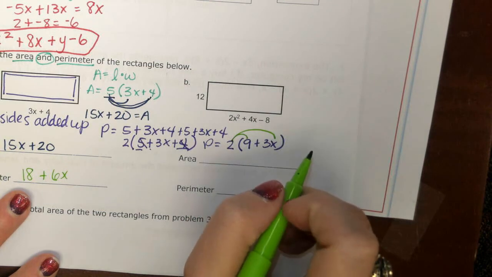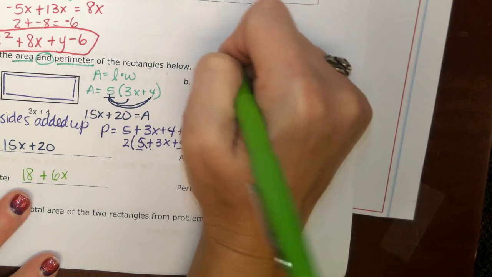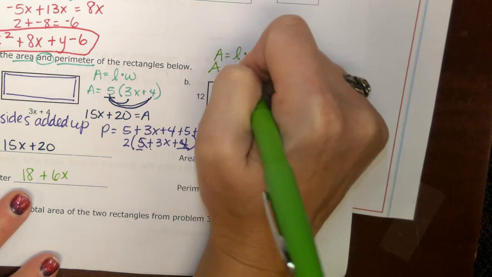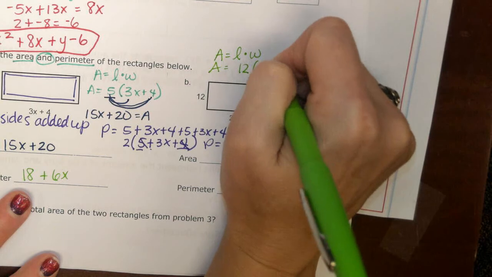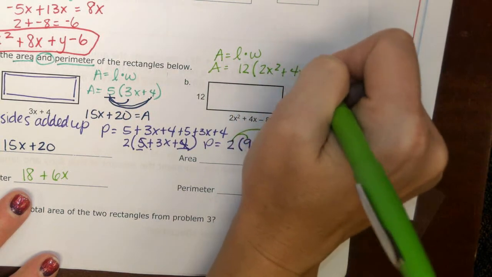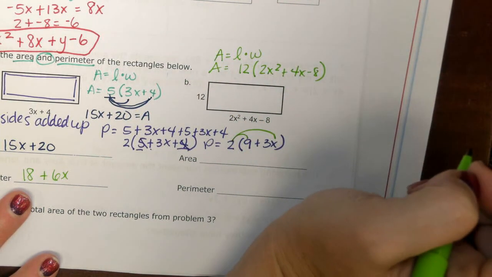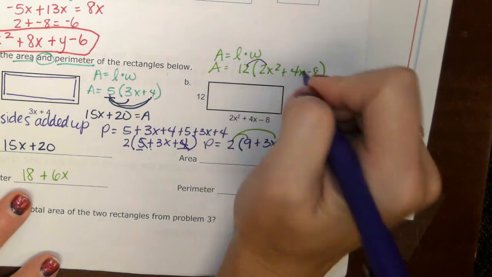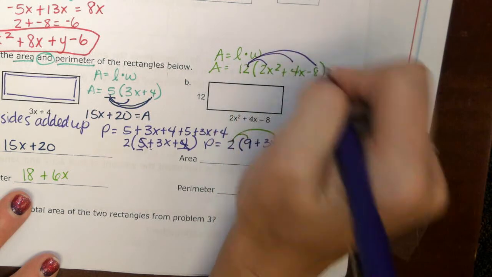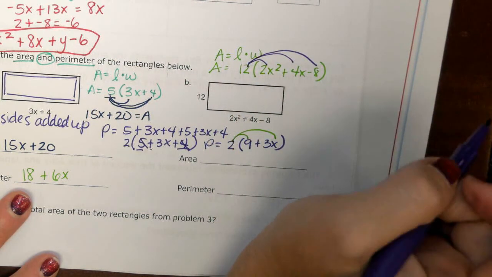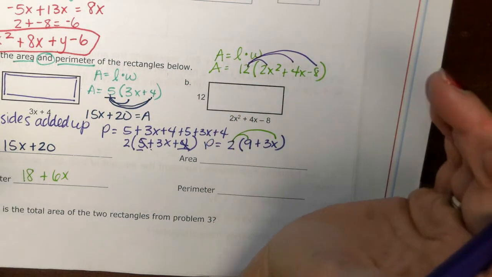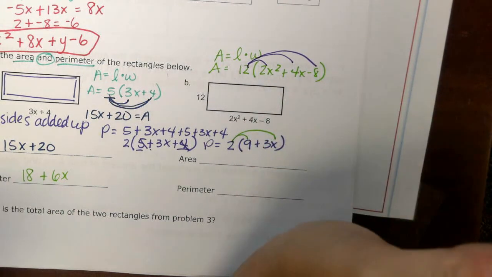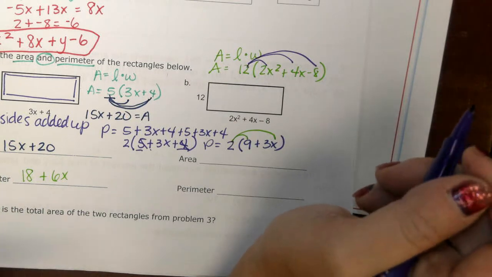We have the area. Area is length times width. So here we have 12 times 2x squared plus 4x minus 8. So let's go ahead and distribute that 12. And this is our first time to distribute a 3-term parentheses. We usually just have 2 terms in there, but this time we have 3, but it's just the same thing, just have a third term.